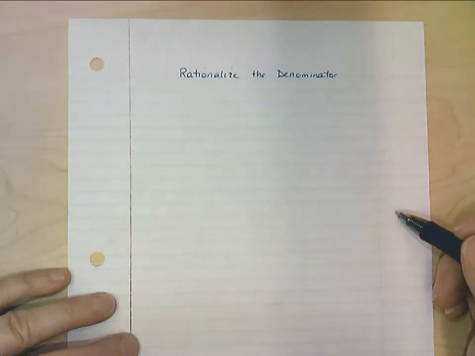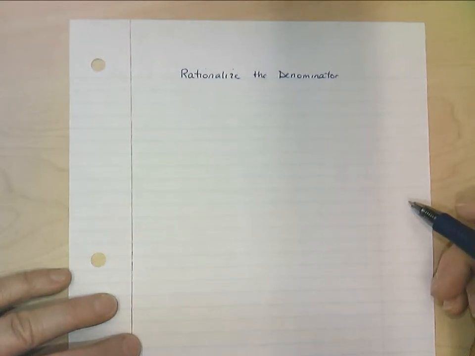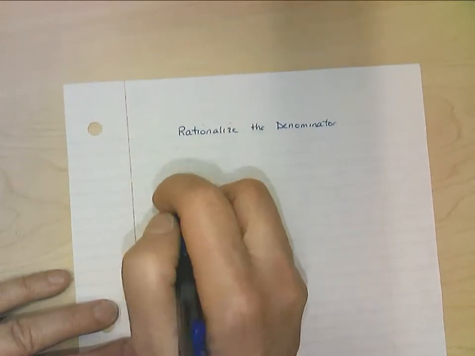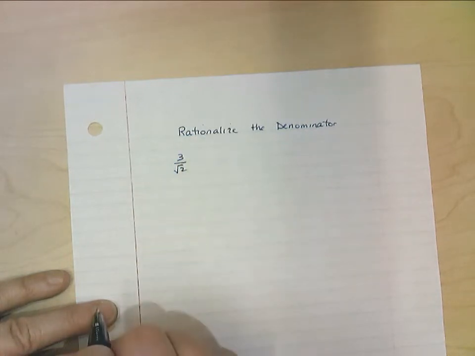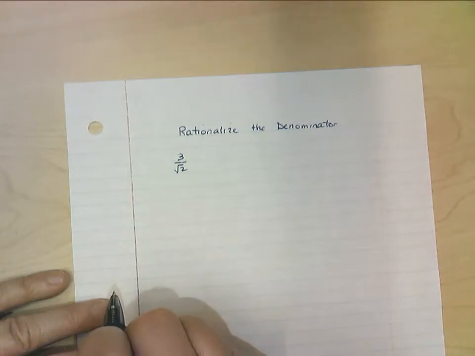Okay, I'm going to model rationalizing the denominator. First, I will use a monomial denominator. For example, if I had 3 divided by the square root of 2, I want to make sure that there is not a radical in the denominator, so I'm going to multiply by the square root of 2.